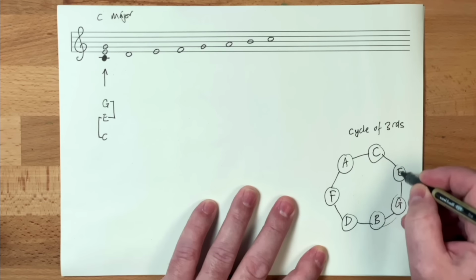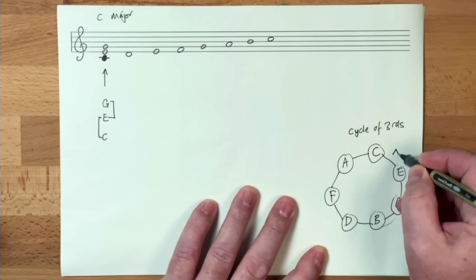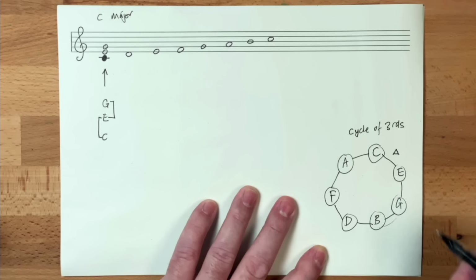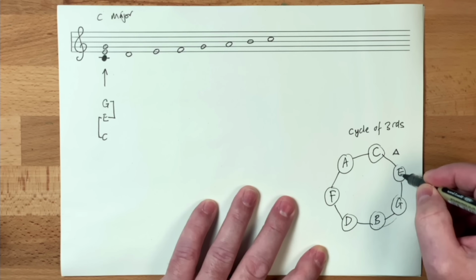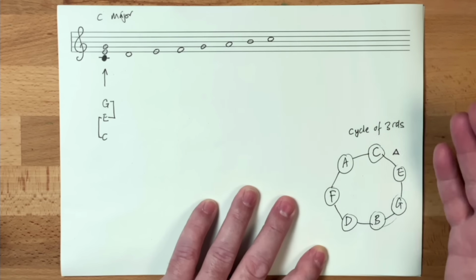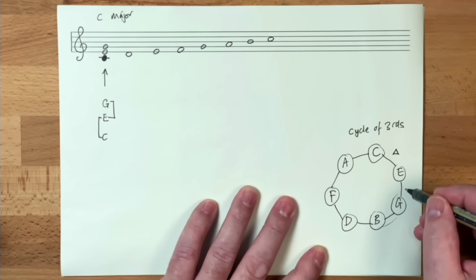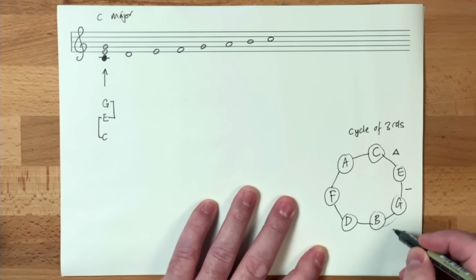So we've got here in between C and E, I'm going to use this symbol. I know it means major 7, but I'm using it as shorthand really just to say that the distance between that C and E there is going to be a major third. If we go from the E to the G, that's a minor third. G to a B is a major third.